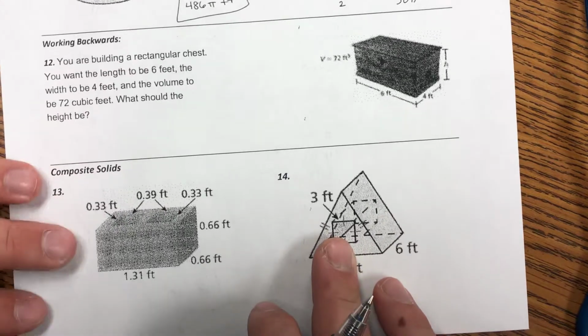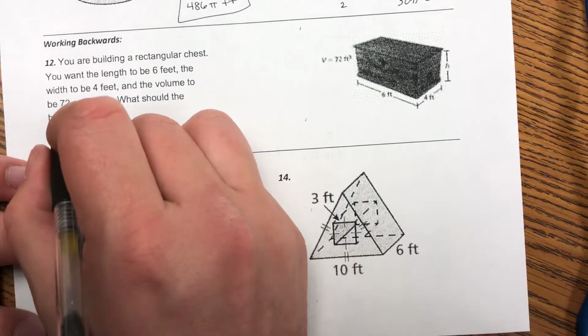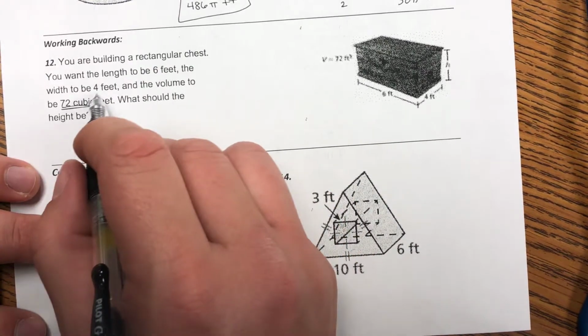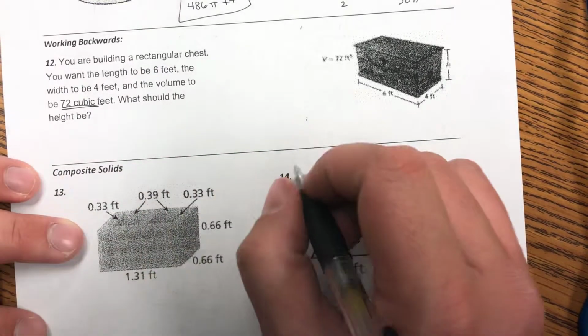Working backwards, so they tell us the volume of this chest to be 72 cubic feet. You want the length to be 6 feet and the width to be 4 feet. What should the height be?